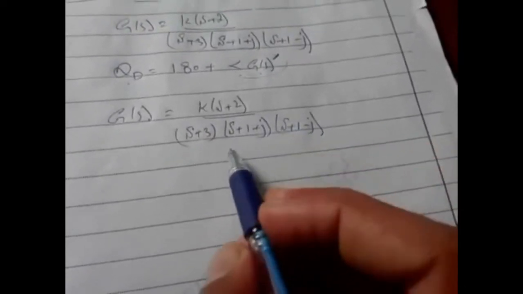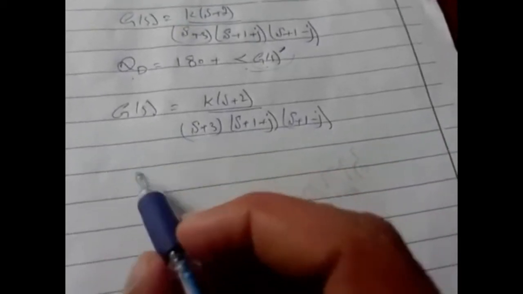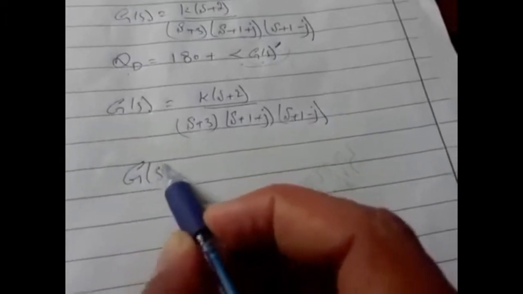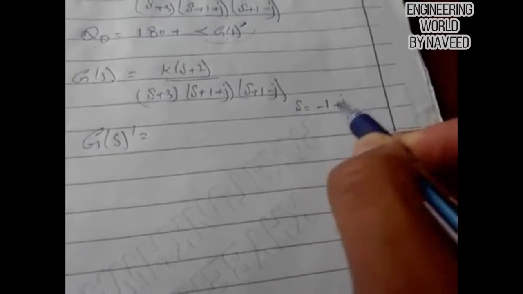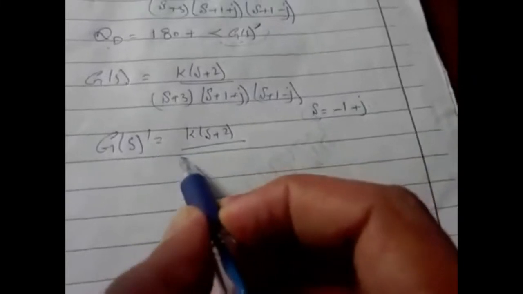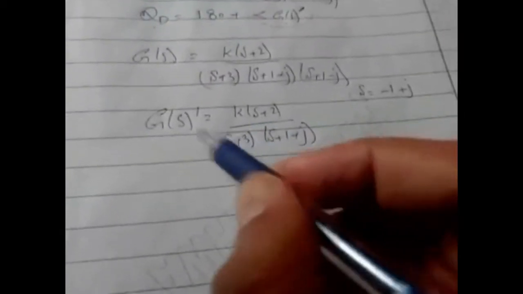So now, finding the value of S and putting that value in GS dash. If we find the value of S, we get the value minus 1 plus J. So it will be putting this value in this equation, A into S plus 2 divided by S plus 3 into S plus 1 plus J. So putting the S value in this equation GS dash.